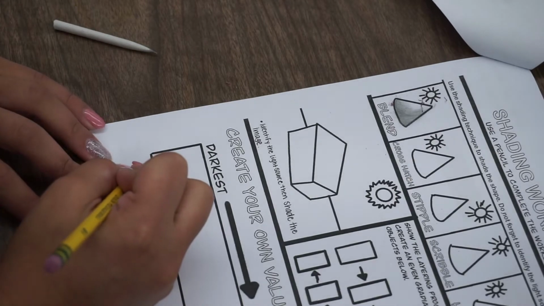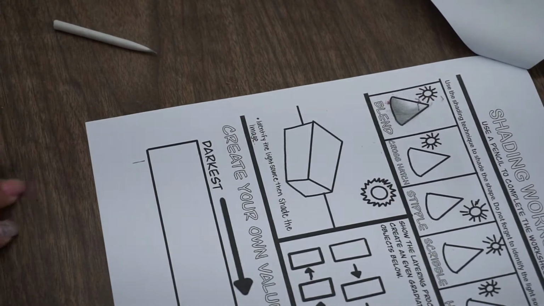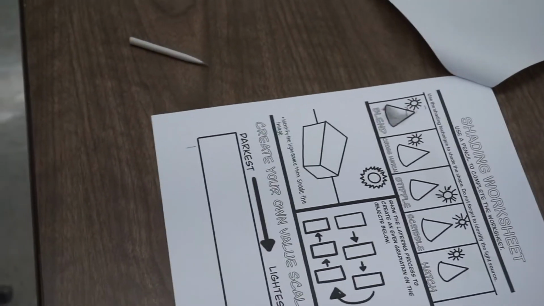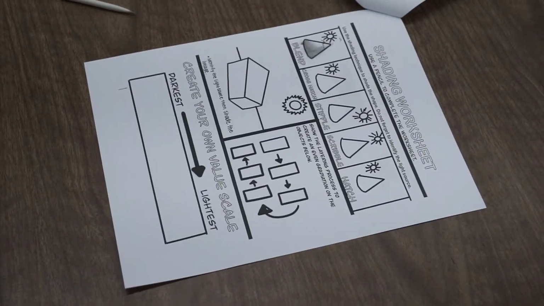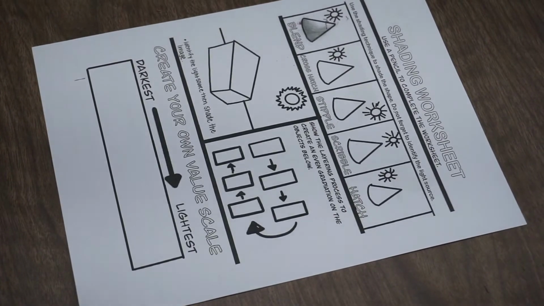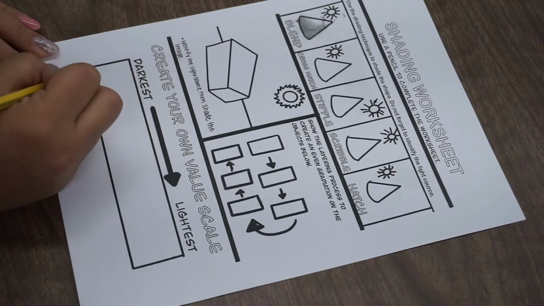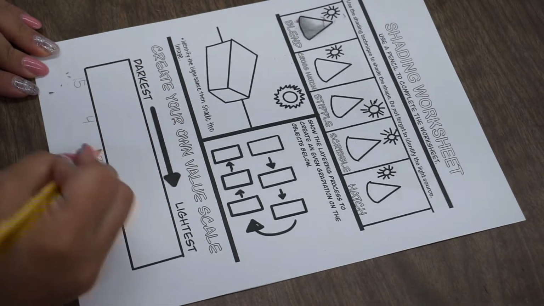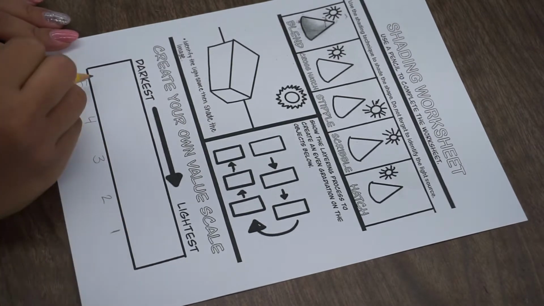The first step, what I like to do, I'm just going to make sure we can see. Okay, I just got to zoom you out a little bit. Okay, cool. First step I like to do is get 5 values in this little square. So I'm going to go 5, just to keep myself on track. 4, 3, 2, and 1. 1 being my lightest, 5 being my darkest.